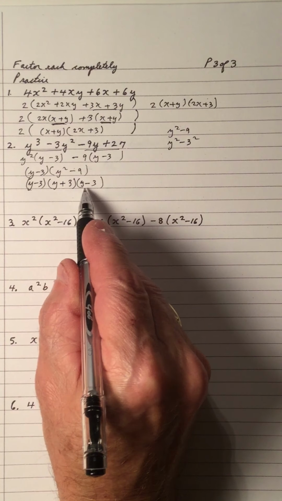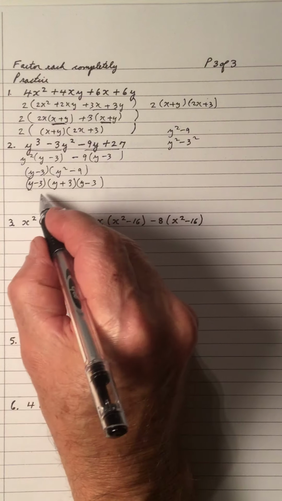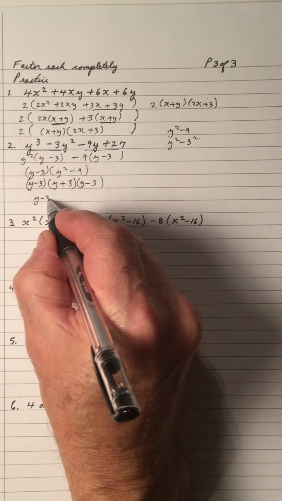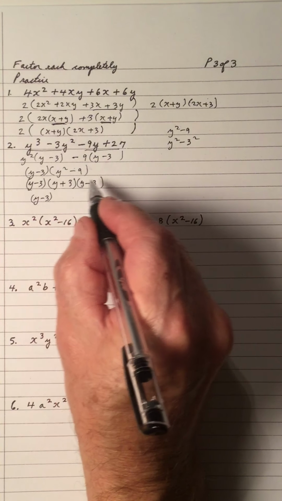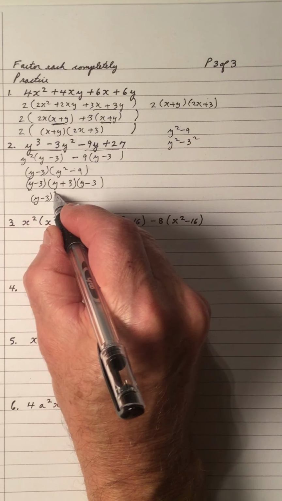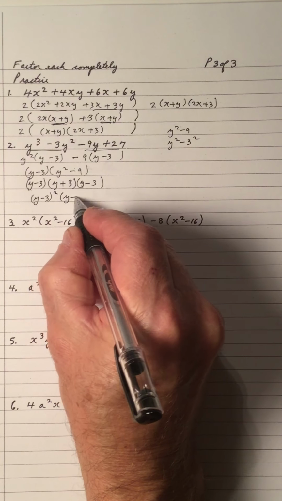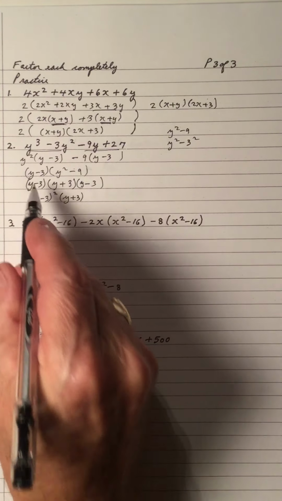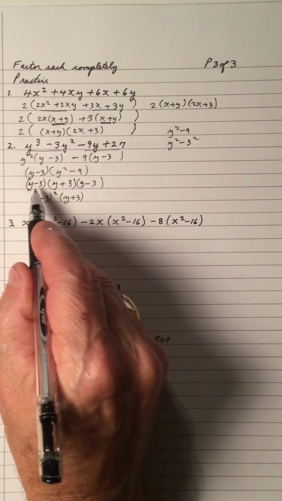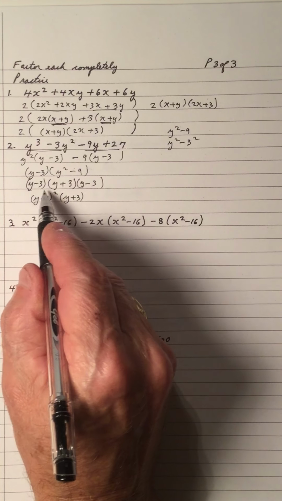So there's the 3 factors, but notice that 2 factors are the same. So y minus 3, there's 1 there and 1 there, so when you multiply them, you get 2 of them. So that makes it, to have the 2 of these combined to get 1. That's like saying 10 times 10 is 10 squared.